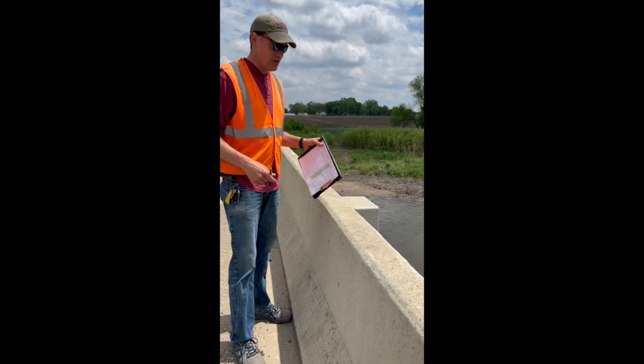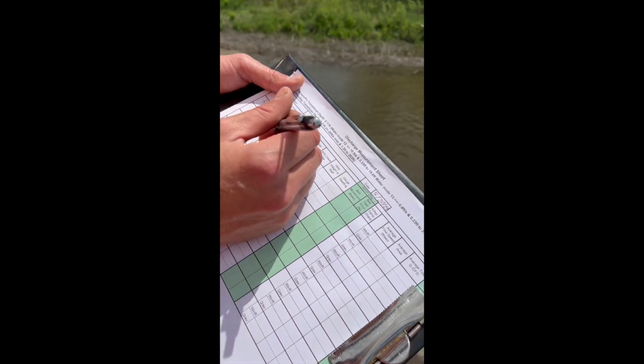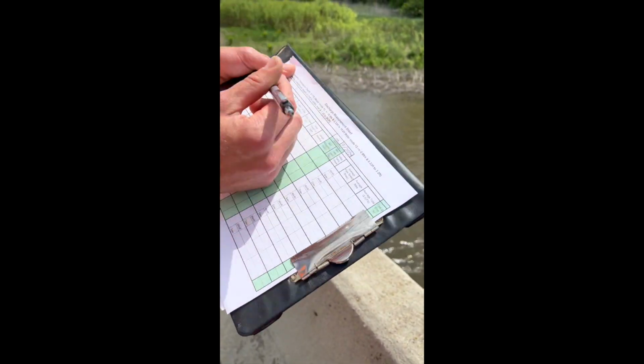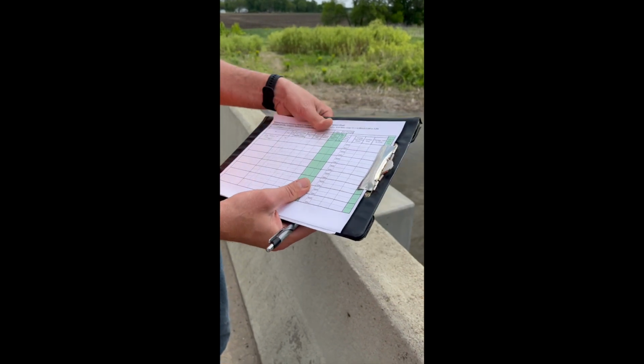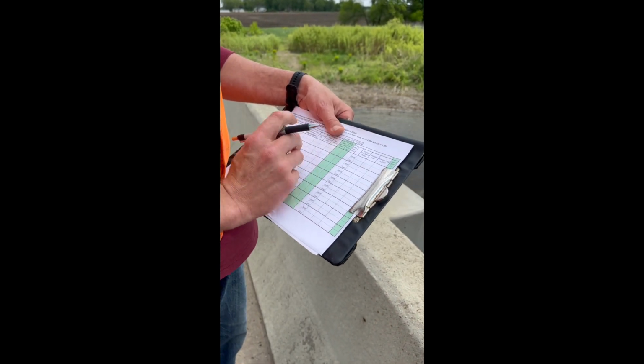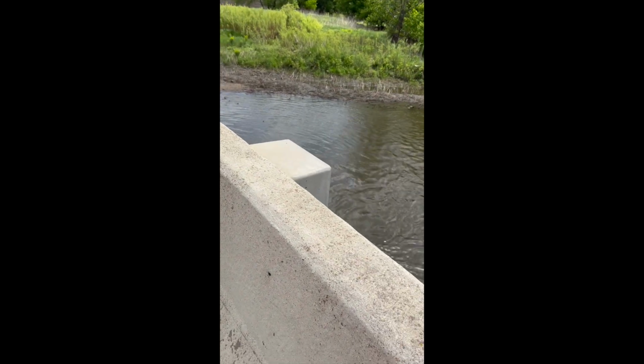So we'll start off here to just get our basic information on here, get our date, the site we're at, the time of day, which is 1:16. We have to have the time of day so we can tie back our wire weight to our gauge reading. So now we'll open up the box.